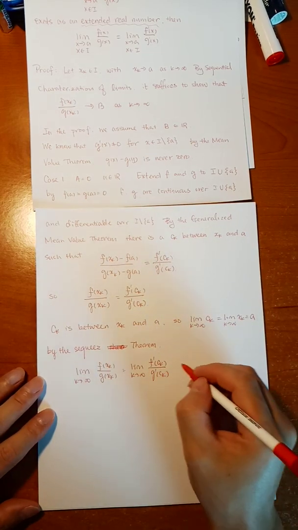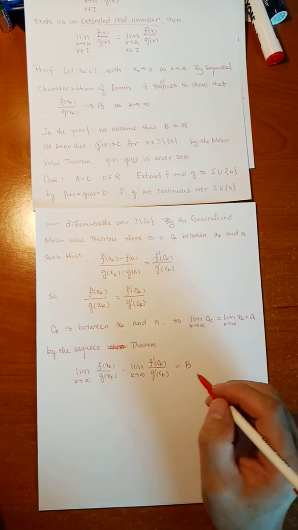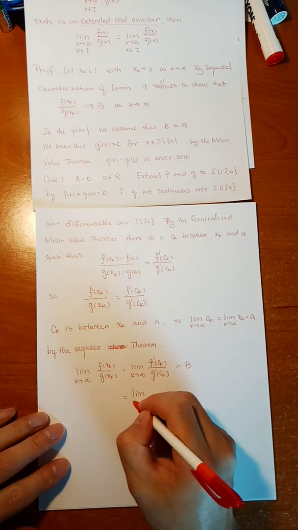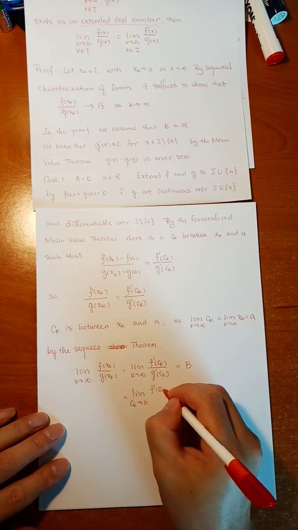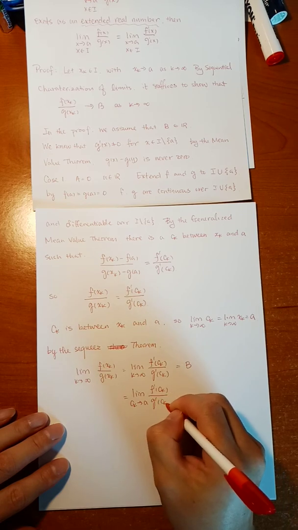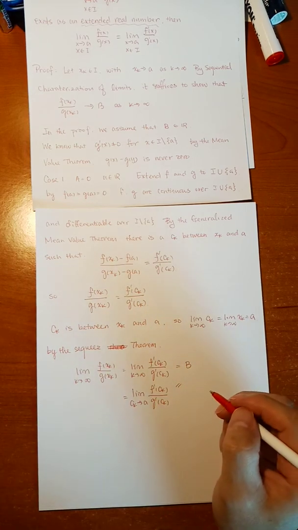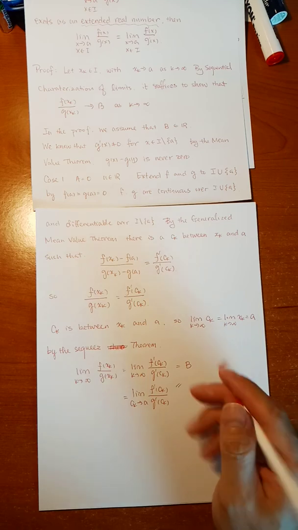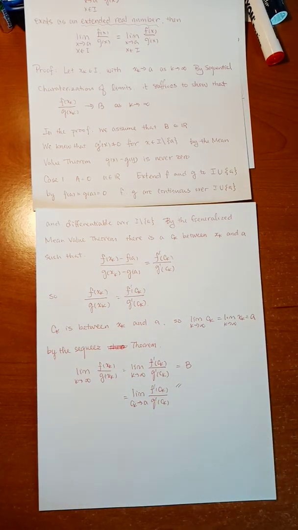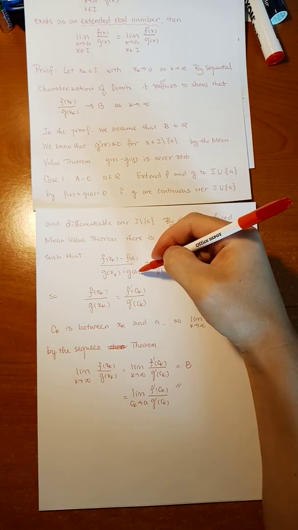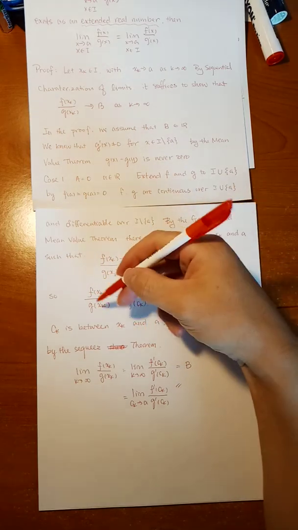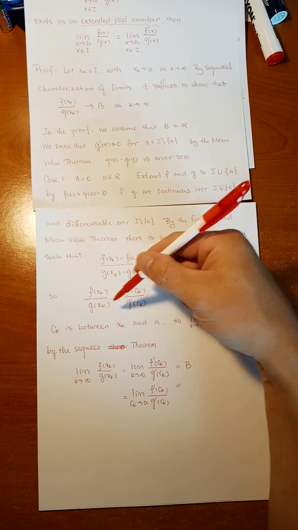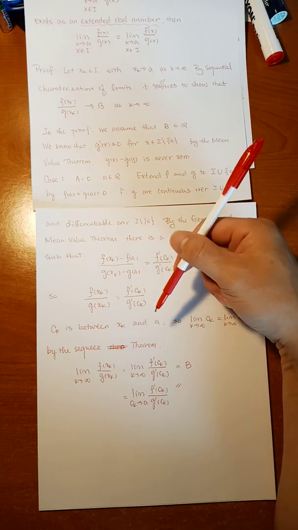And this is exactly b, because this is equal to ck as it approaches a. That's the simplest case in the whole proof, just because f(a) and g(a) are both 0, they disappear. So by coincidence, you do have the ratio of f and g equal to the ratio of f prime and g prime.